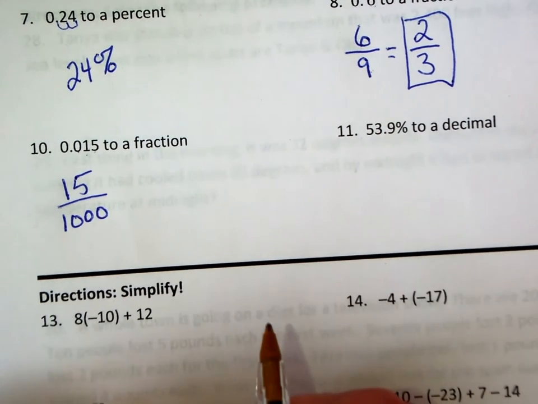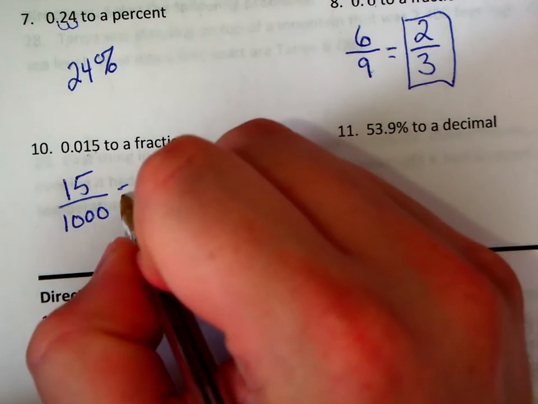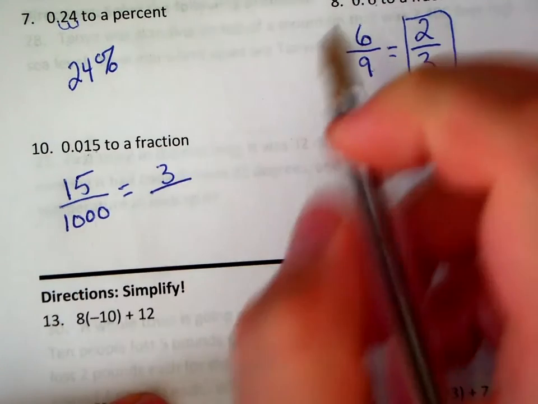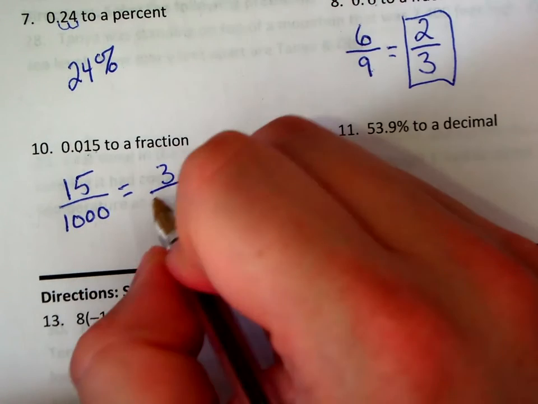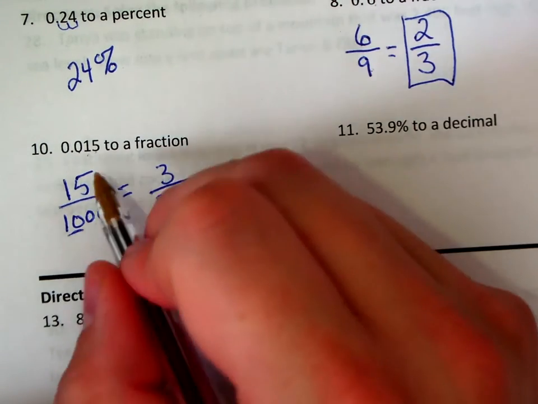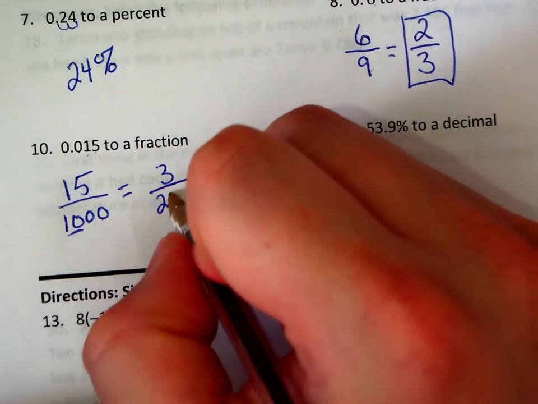Now we have two numbers that are obviously divisible by 5. So 15 divided by 5 is 3. And 5 goes into 10 2 times. And since that would create a 0, and we have two more zeros, we just add those onto our 2.